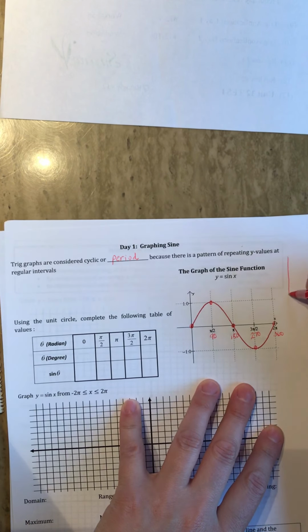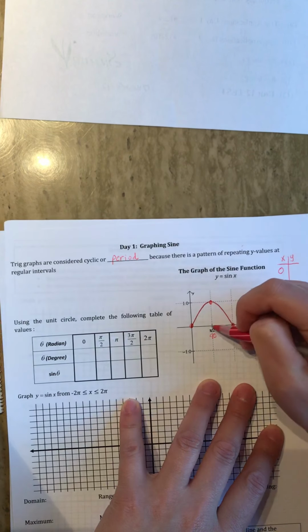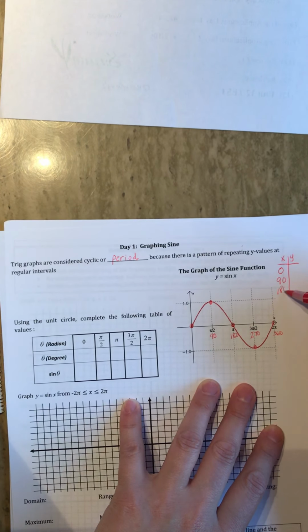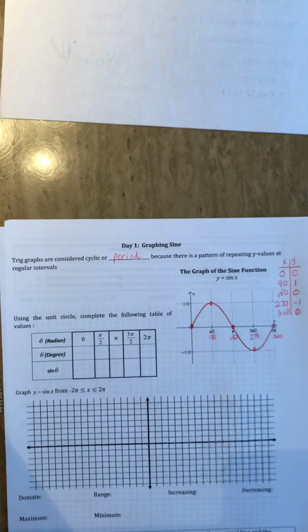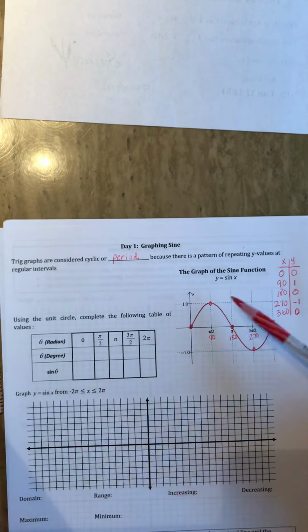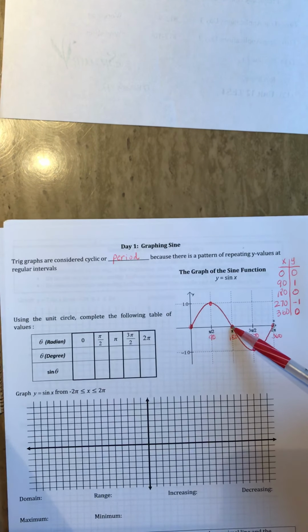So when you make an x and y table for the sine curve, you're always going to start at 0 on the x, then you're going to go to 90, 180, 270, 360. At 0 it's going to be 0, at 90 degrees it's going to be 1, at 180 back down to 0, at 270, -1, and at 360 you're going to be at 0. So this is with no transformations to the sine curve. You're always going to go up to 1, back down to 0, to -1, back up to 0.